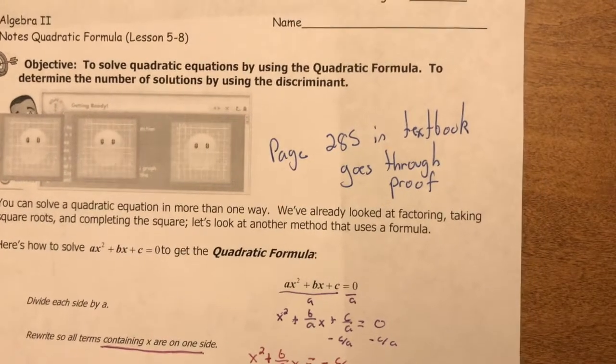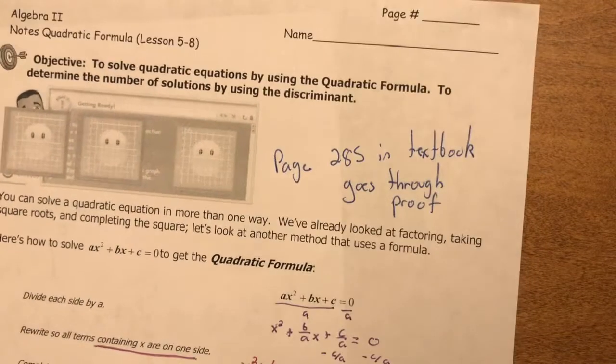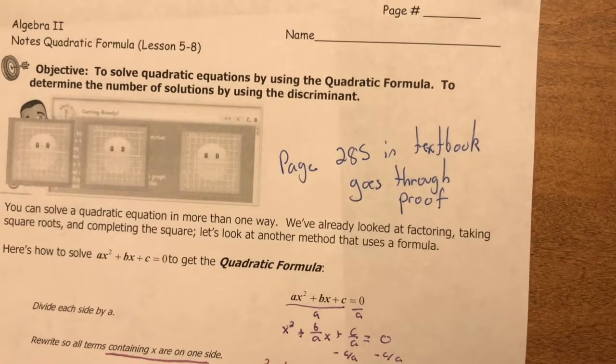Algebra 2. Today we're going to take a look at the quadratic formula. Our goal is to solve quadratic equations using the quadratic formula and to determine the number of solutions by using the discriminant. Now you should be familiar with the quadratic formula and how to use it from Algebra 1.